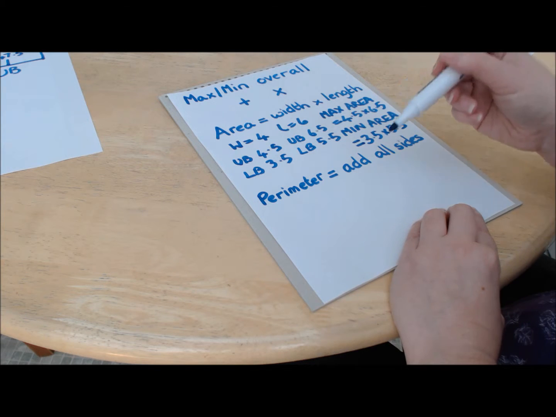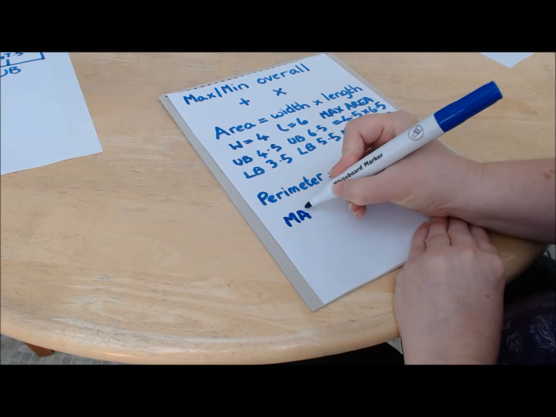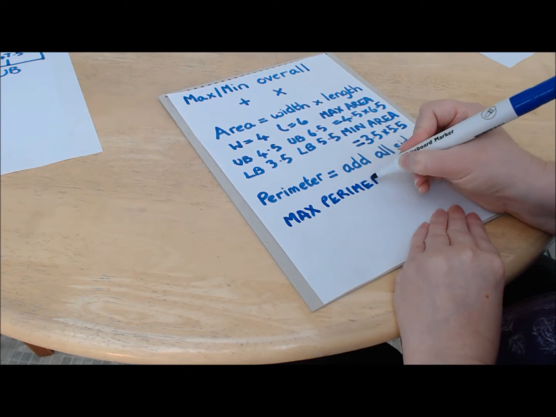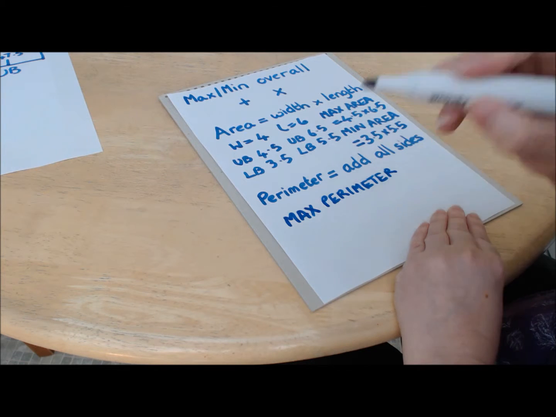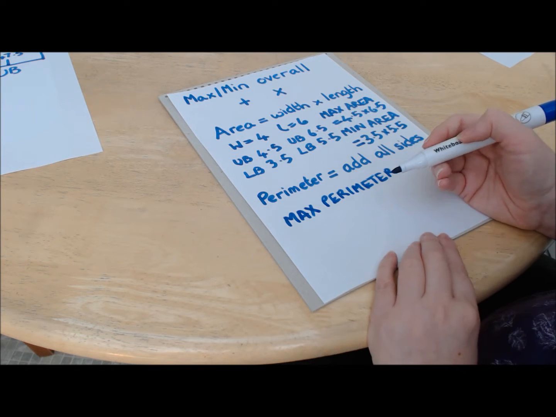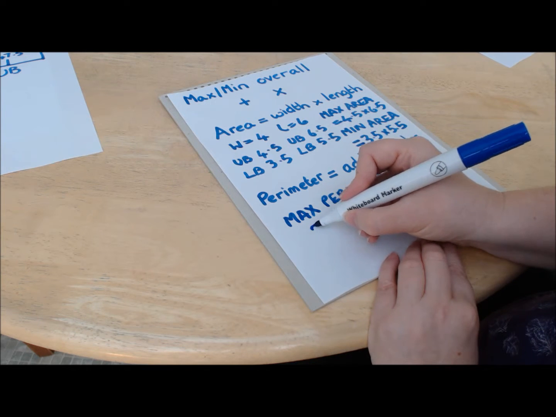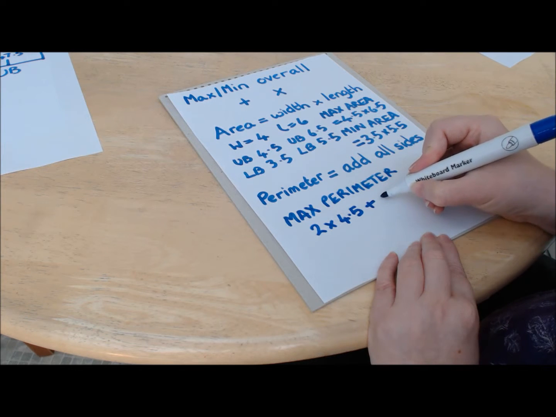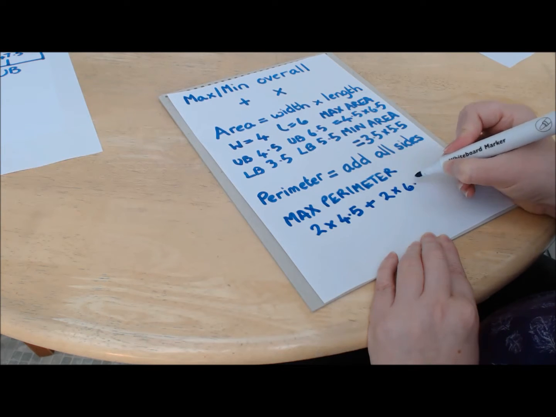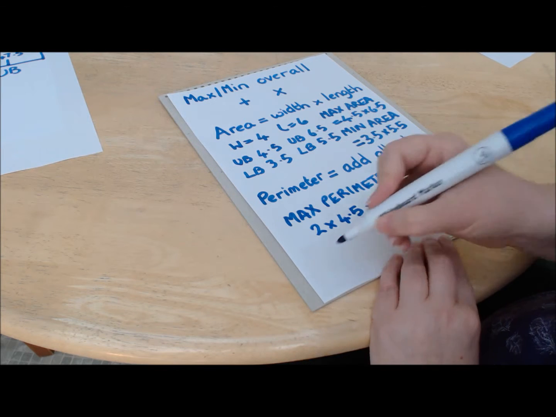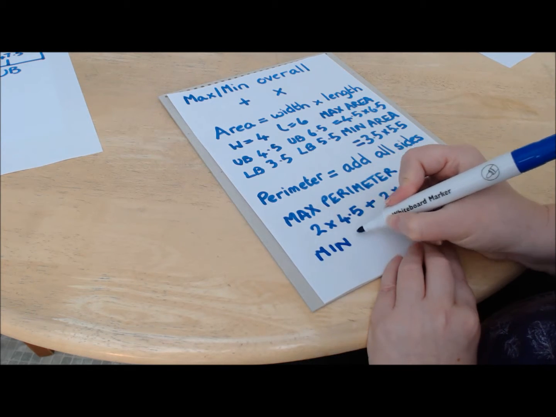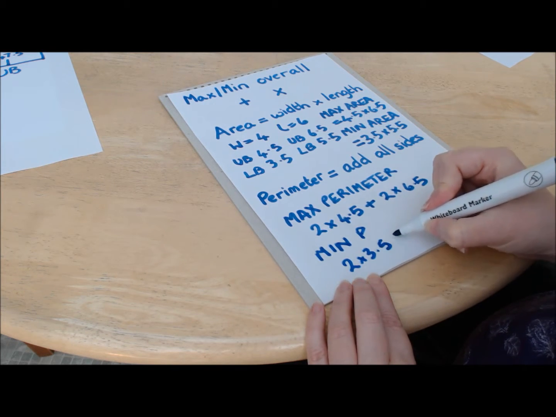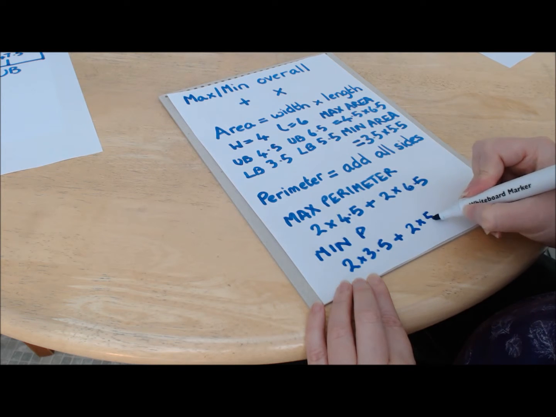So again, if we want the maximum perimeter, then we want the biggest width and the biggest length all the way around. So we're going to have two lots of the 4.5 and add on to that two lots of the 6.5 to get our maximum. And then if we want our minimum, we'll use two lots of the 3.5 and add on two lots of the 5.5.